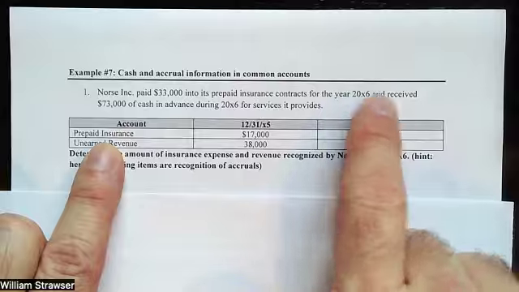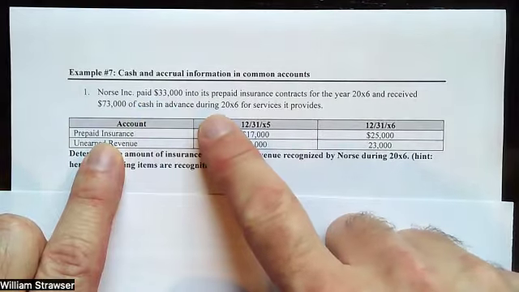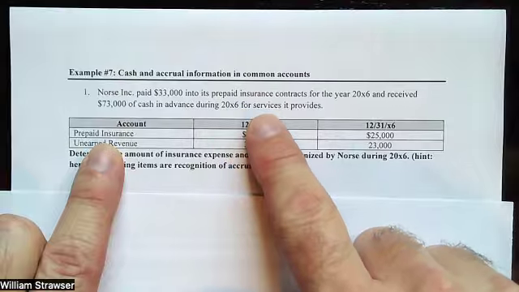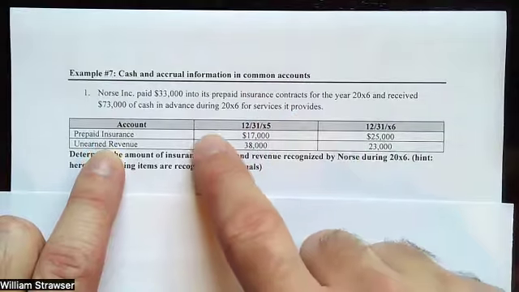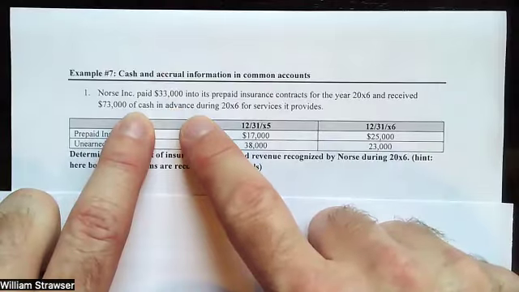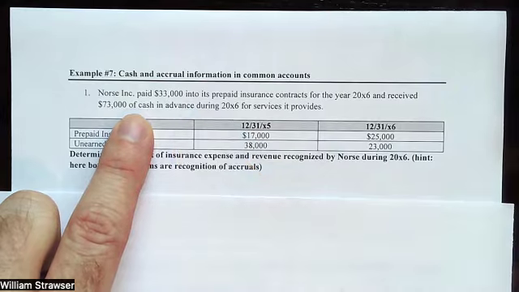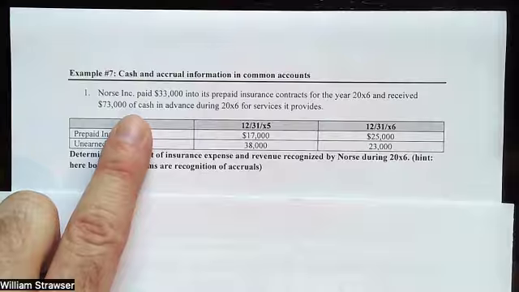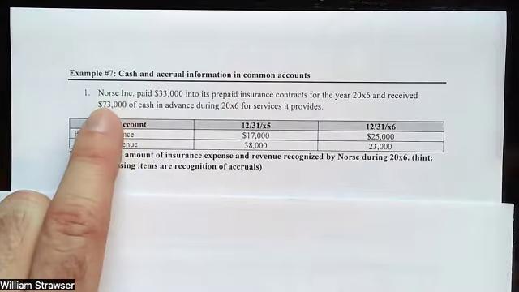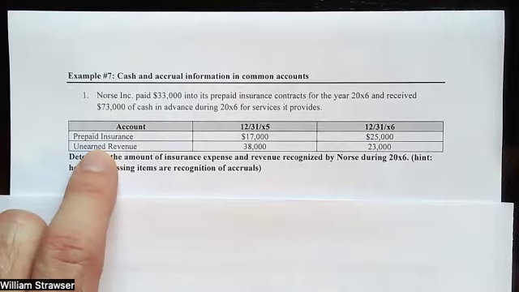It also received $73,000 of cash in advance during 20X6 for services that it provides. When we receive cash in advance of doing our contractual obligations, maybe something real easy and kind of antiquated: we are a magazine that provides subscriptions to our customers. They pay us for a year's worth of subscription in advance, and then we send them our magazine every month for 12 months. Well, the $73,000 of cash goes into unearned revenue.